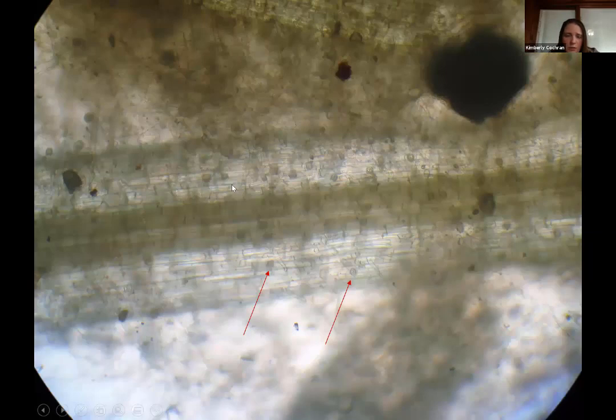So I picked one of those little roots and I looked at it under the microscope, and here that is. You can see the root with the cortex in the middle, that kind of dark section. And if you look at the red arrows, you can see what look like almost kind of like little Christmas tree ornaments, like little balls embedded in the root plant cells.